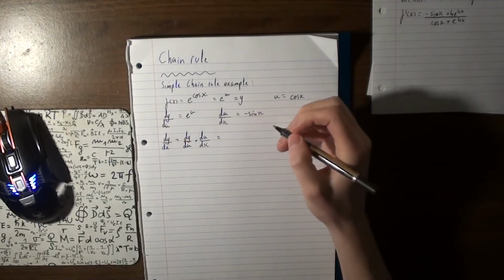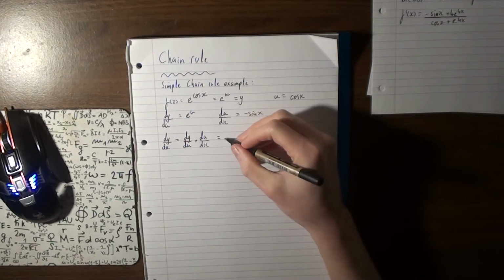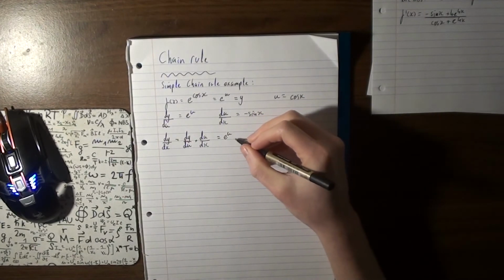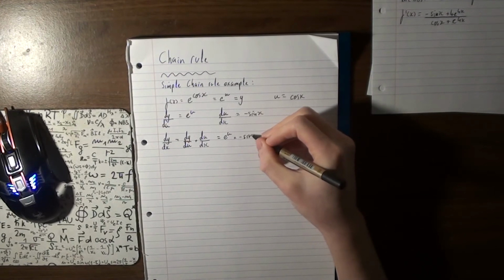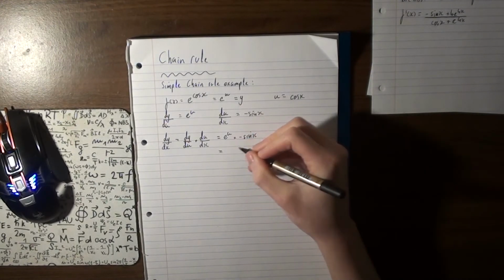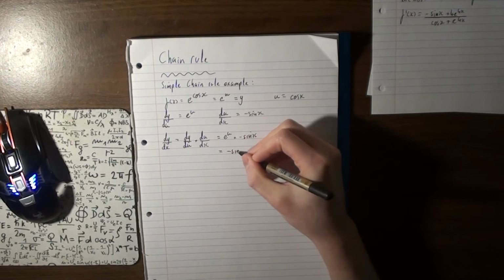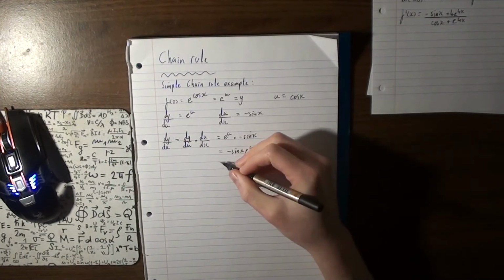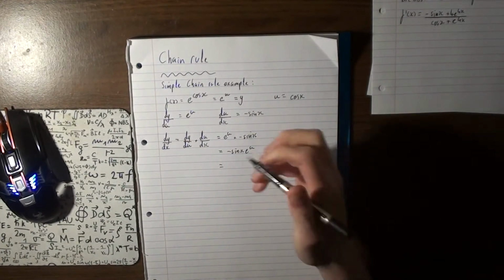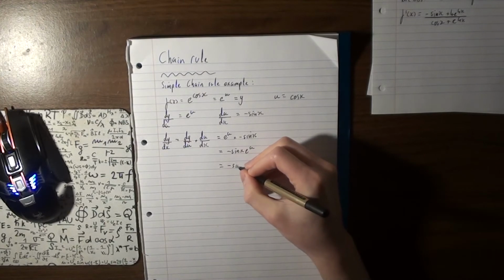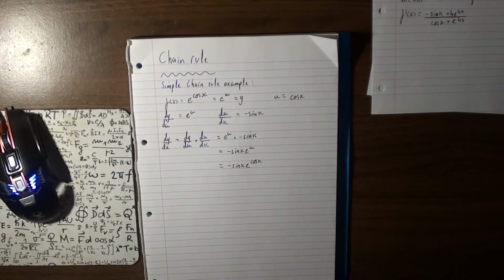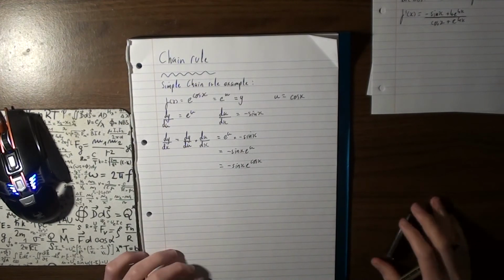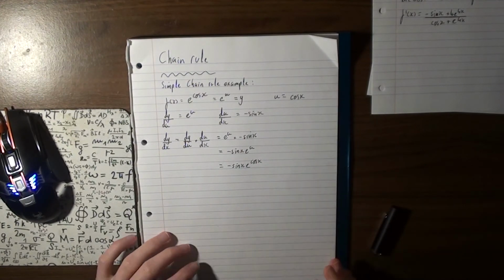You're changing one of the substituted variables, you're seeing how fast that changes, and you're saying, well, actually further to that, the other thing's changing as well, so the speeds mount up. So that's going to be equal to dy by du was e to the u, and du by dx was minus sin x. So that's going to be minus sin x e to the u, and then we want this in terms of x only, so that's going to be minus sin x e to the cos x. And there we have it. So that's a simple chain rule example.